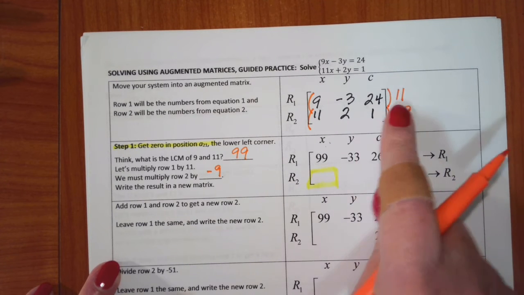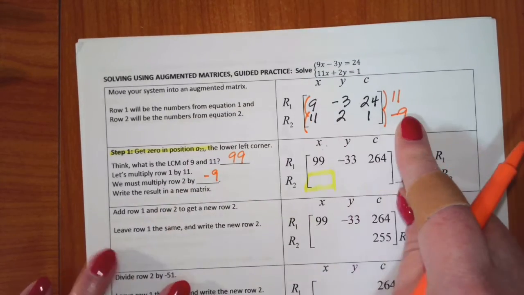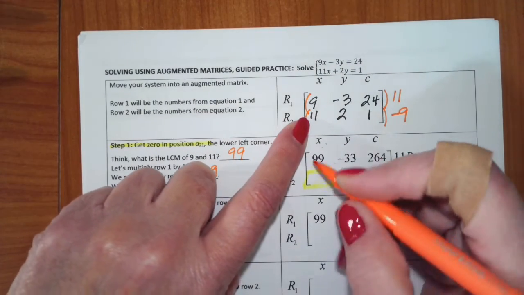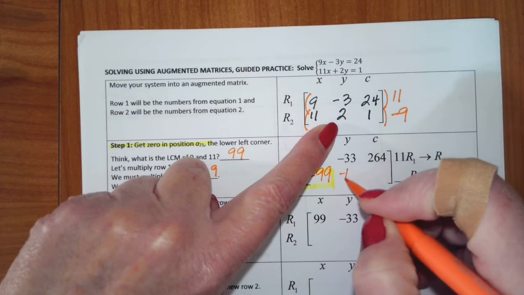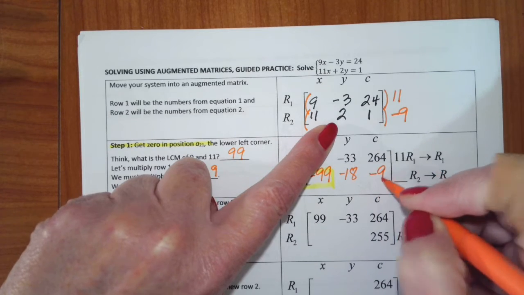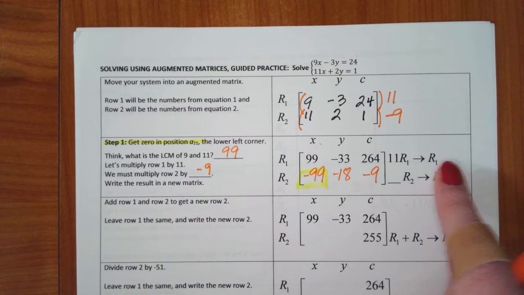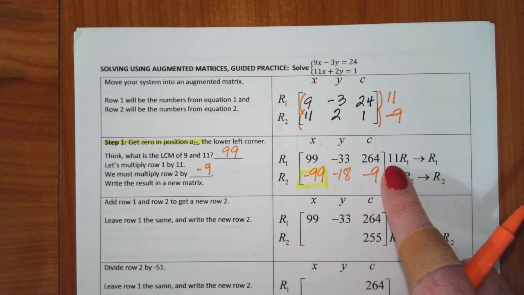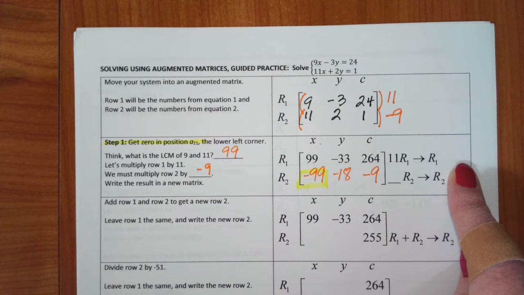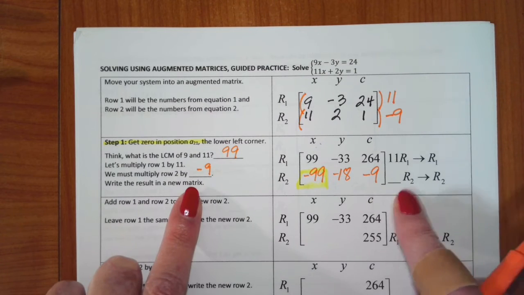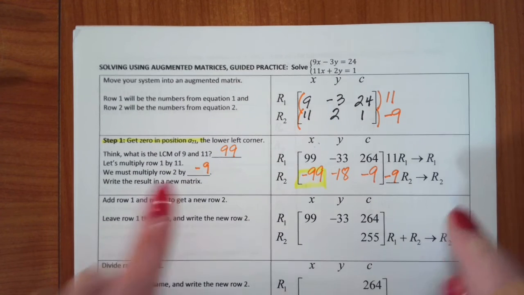So the work here has been done for you. 11 times 9, 11 times -3, 11 times 24, but I'm going to have to do the work here. 11 times -9 is -99, -18, and -9. Now in the notation that we're going to use, this means that I took 11 times row 1 and put it into R1. In our notation, I took -9 times R2 and put it into R2.